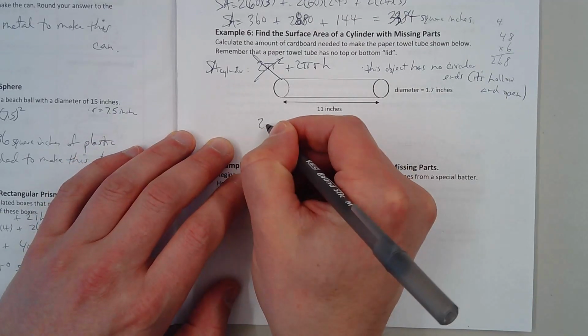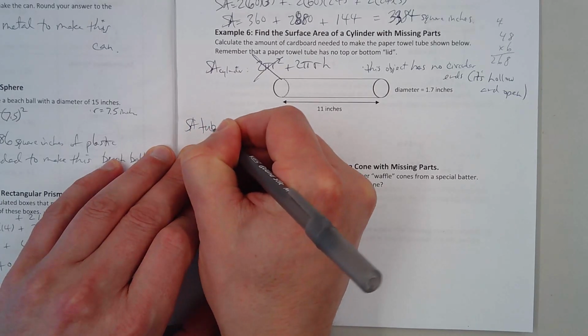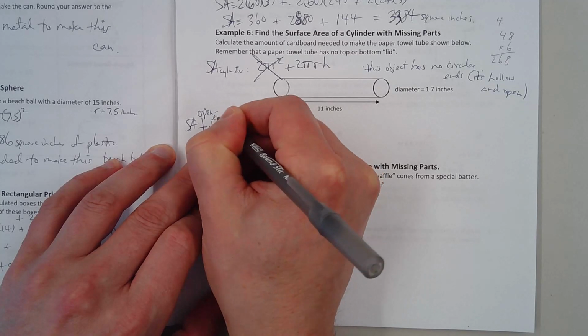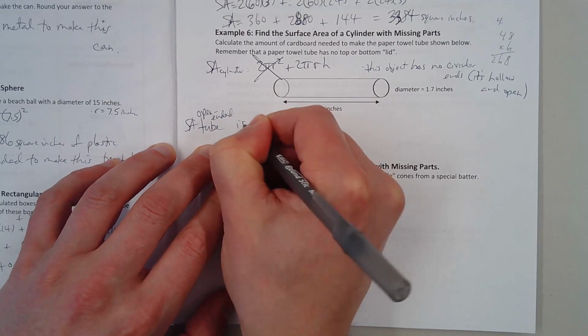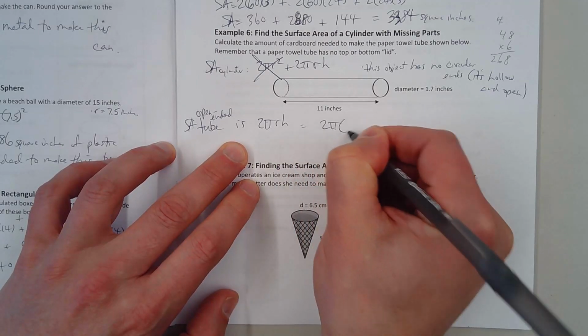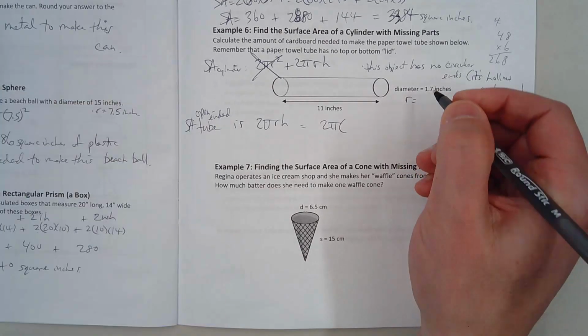So now the surface area of the open-ended tube is 2 pi r h, which is 2 times pi. In this case, the diameter is 1.7, so r is going to be half that.